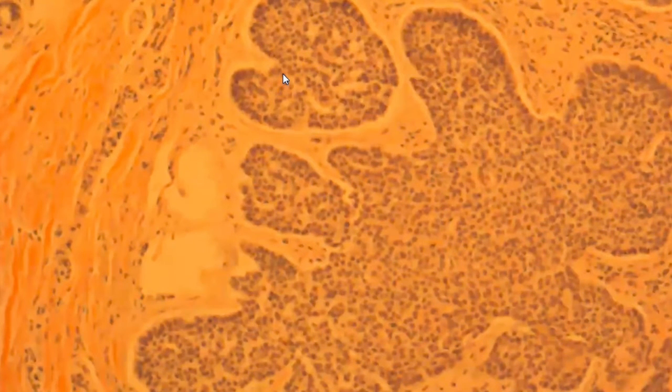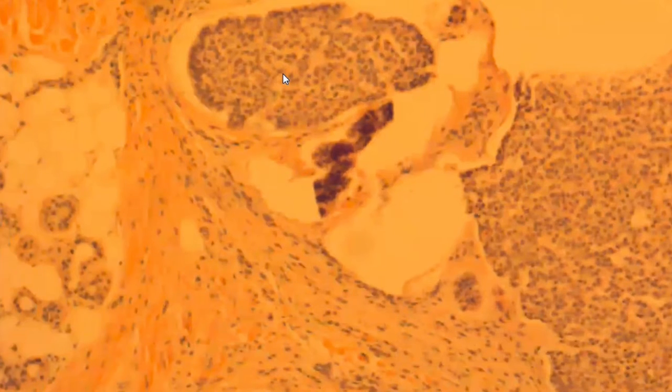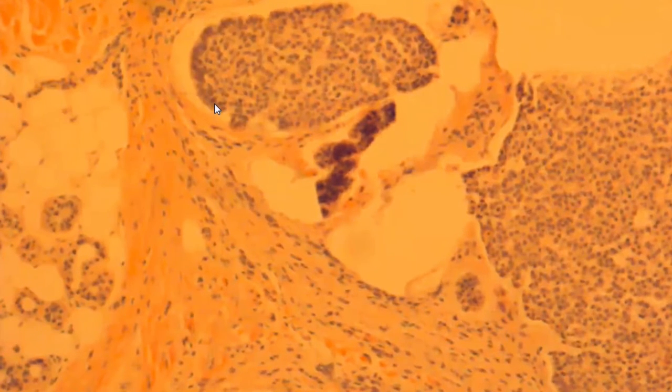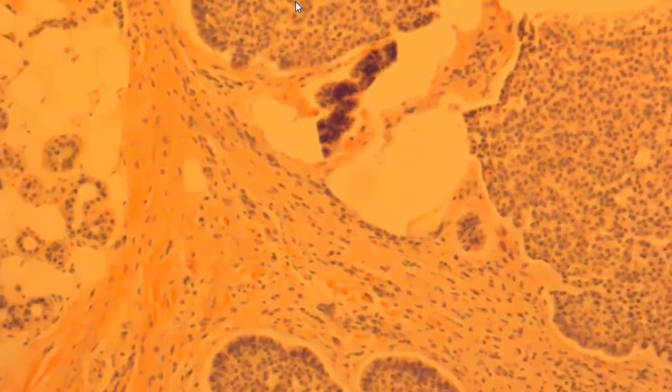This tumor is hyperchromatic with scant cytoplasm. See how it's coming into the dermis, and all the cells here are hyperchromatic. Again, here you can appreciate this palisading and the stromal retraction surrounding the lesion.